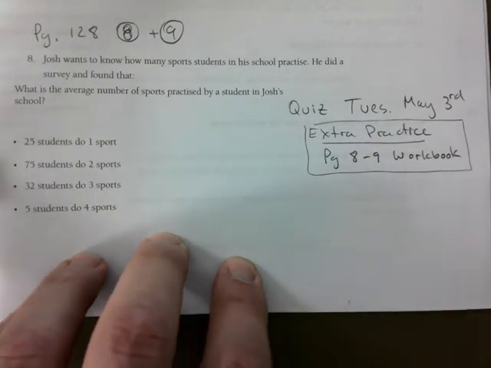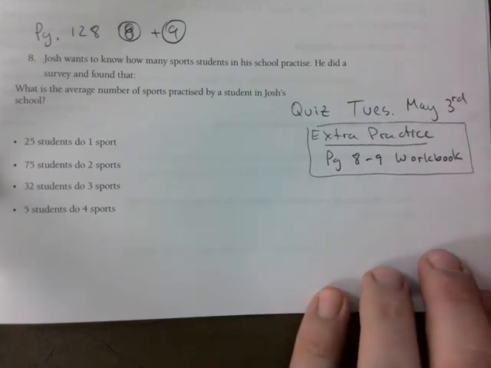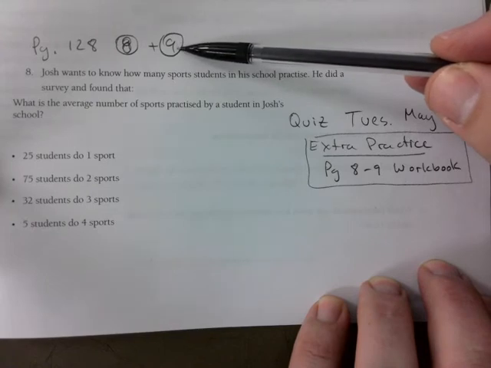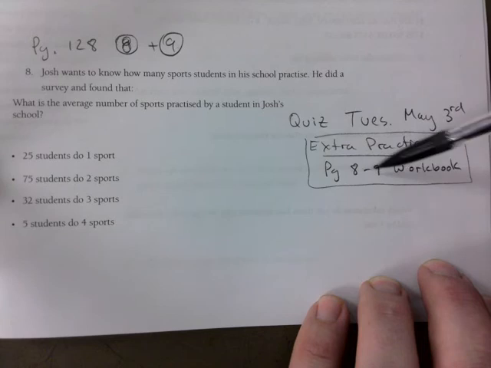If you want to practice even more, I will post the key to that one, and then you'll know. You should know how to do it after that, right? So I'm writing this down on page 128 at the bottom there somewhere. So if you want to practice just 2 questions, do 8 and 9. If you want more, go to the workbook, pages 8 to 9.